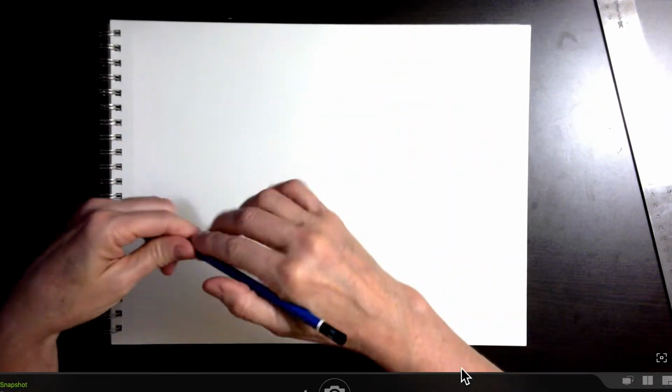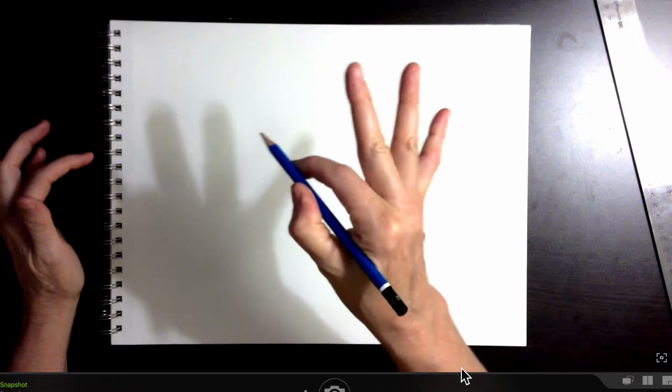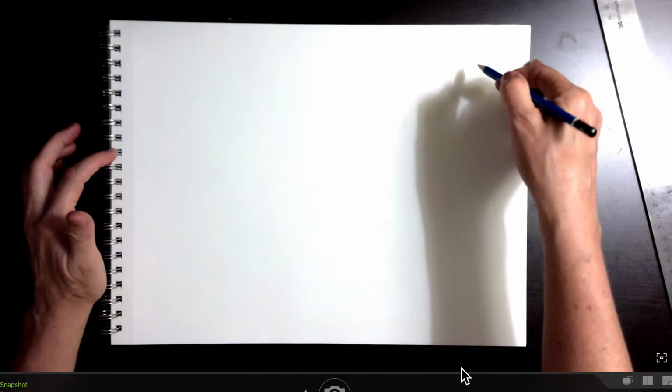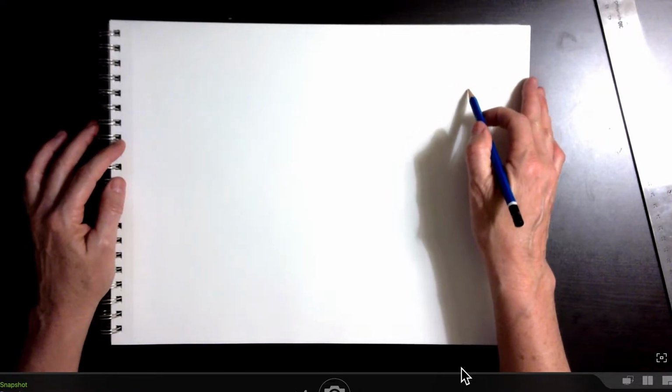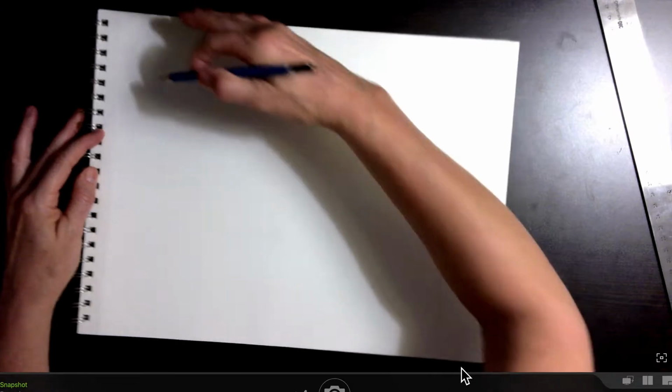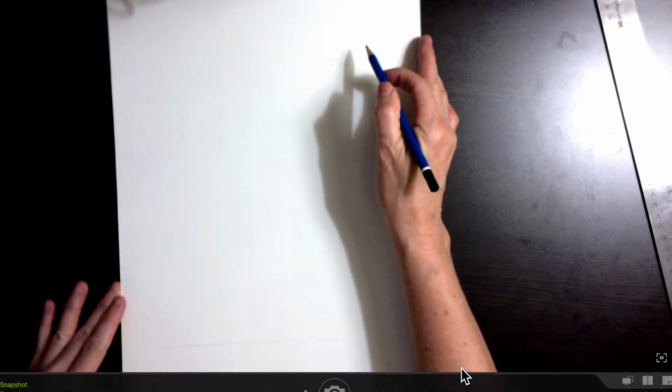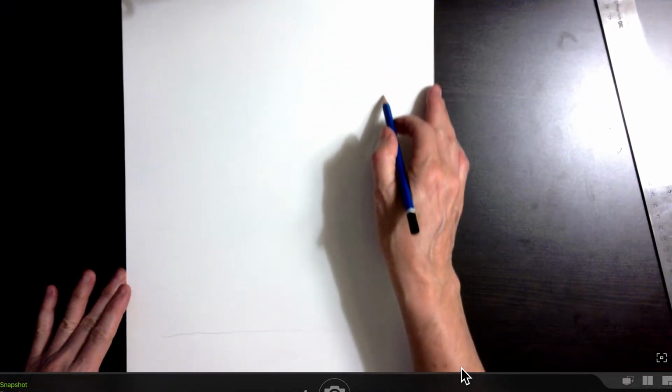There's a little trick I learned in construction where if you hold your pencil in your fingers like this and you line up your fingers with the edge of the paper, you can lightly draw a line. And as long as you keep that distance relatively the same, you're going to be able to get a pretty contiguous border.